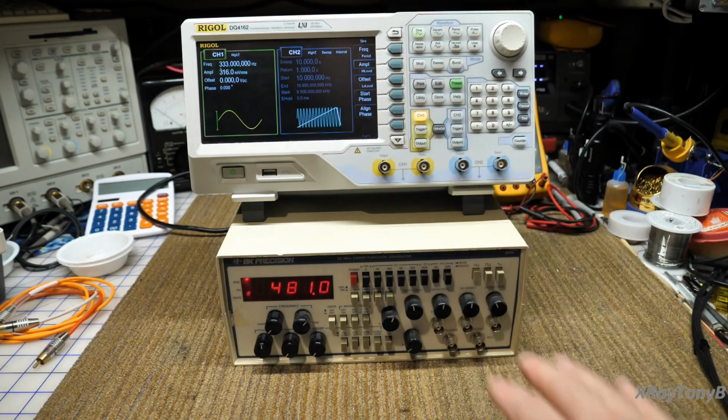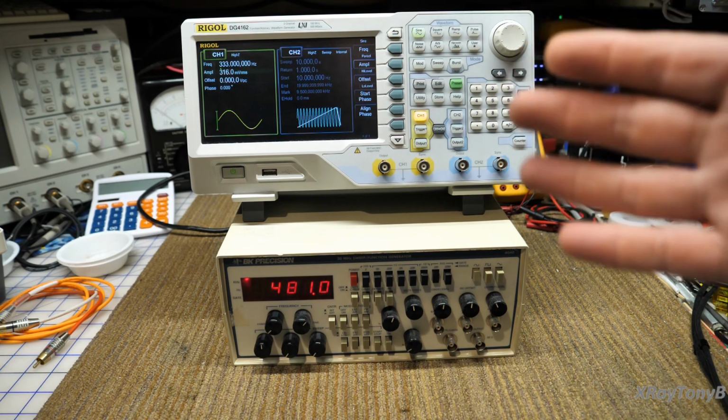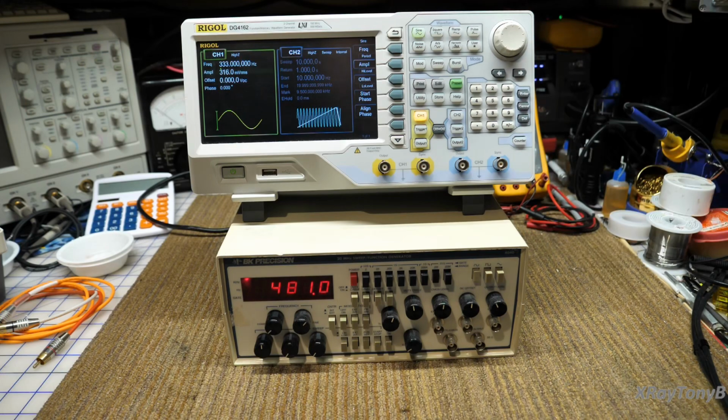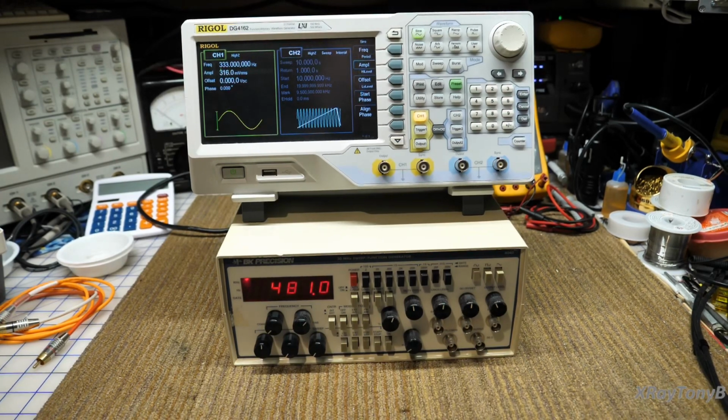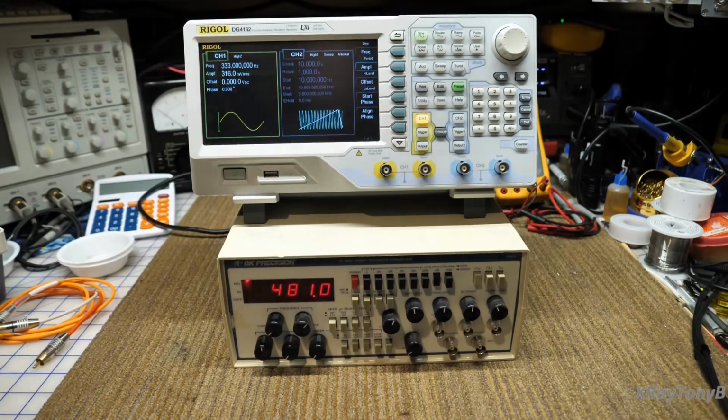Now, I want to explain a couple things about how these work and why there are some challenges using these to work on radios. Then we're going to look at just a very basic rundown how to use one of these to work on a radio when you don't have an actual signal generator for radio. Now, first of all, let's take a quick look at a couple of examples of RF signal generators.